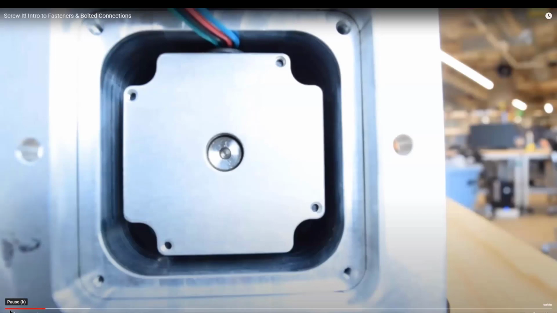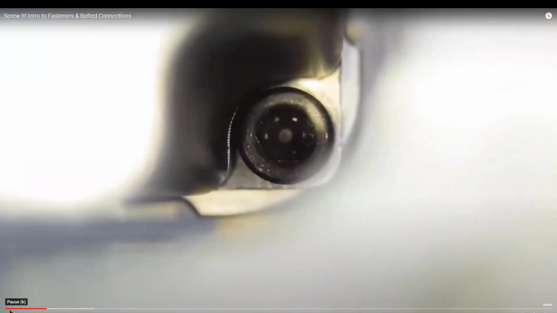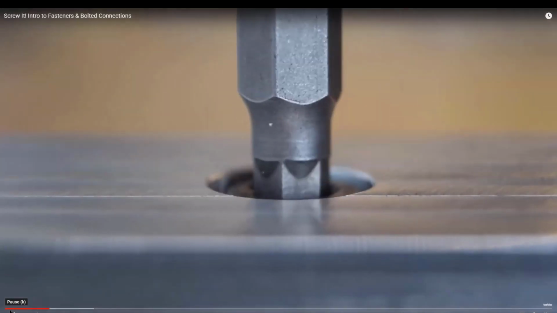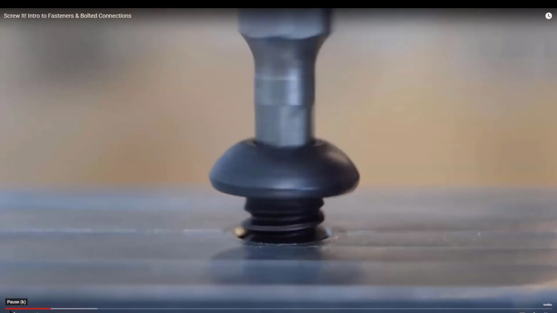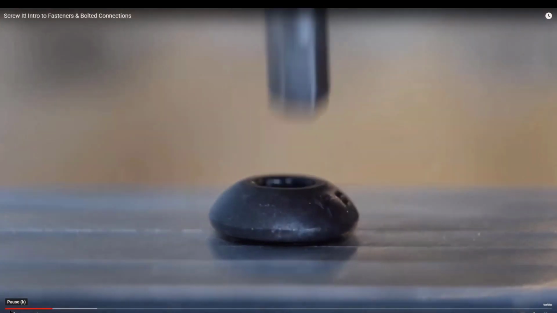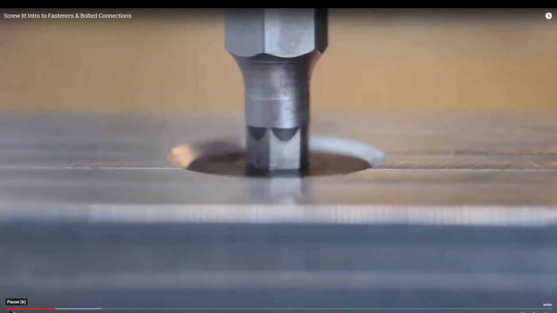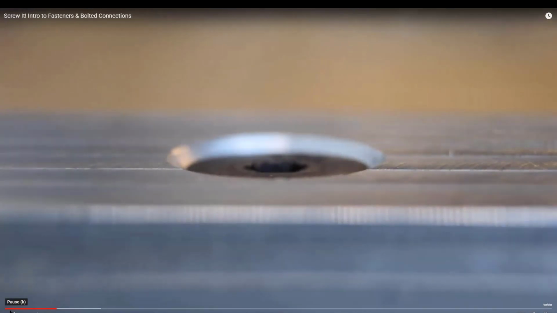In situations where space is at a premium, you might consider a socket head screw. Since they're driven from the top, you can place them in tight spots or bury them in a counterbore. Low-head screws and button heads have a lower profile and are often used in electronics. A flathead screw can be recessed inside a countersink and is great when you need the head of the fastener to sit below the surface of thinner materials.